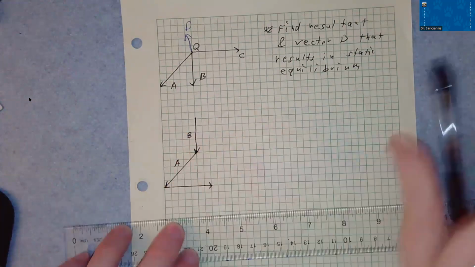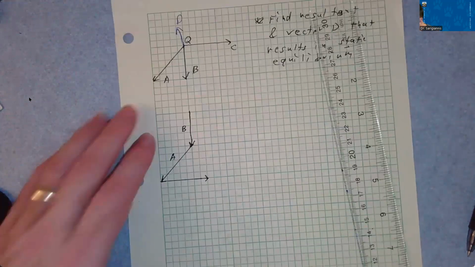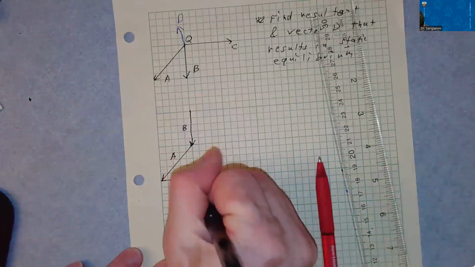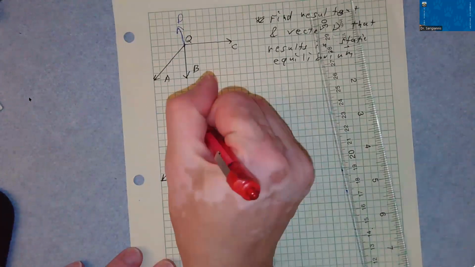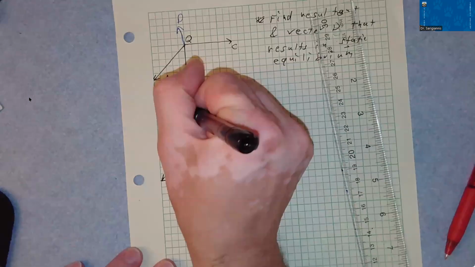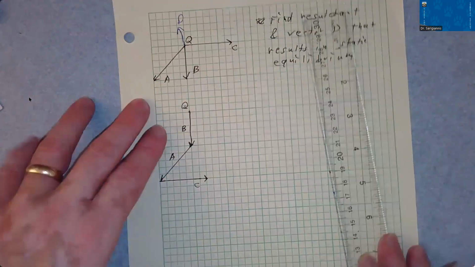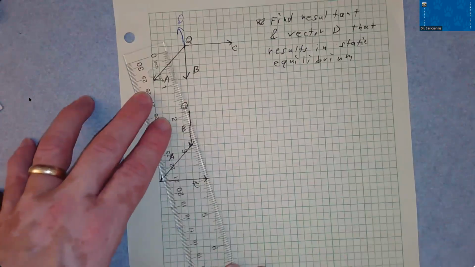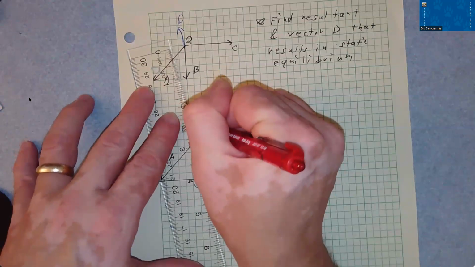And the resultant is the addition of all these, I forgot to label this C. So A plus B plus C, where did that bring you? It brings you from the starting point, which is point Q. So these vectors all add up, acting on point Q to form a resultant that goes from Q to the end of C here.